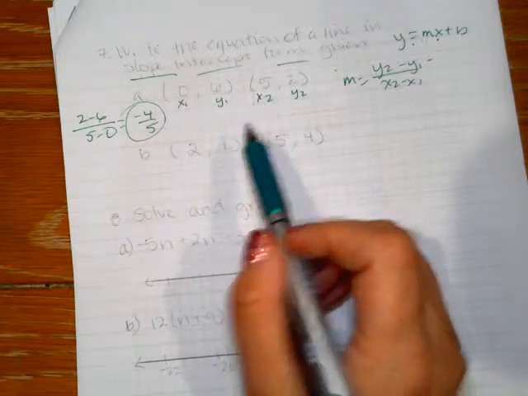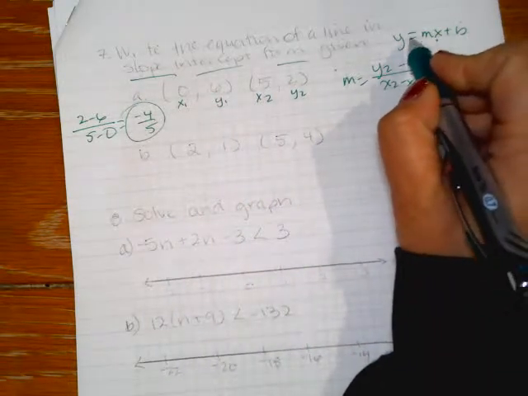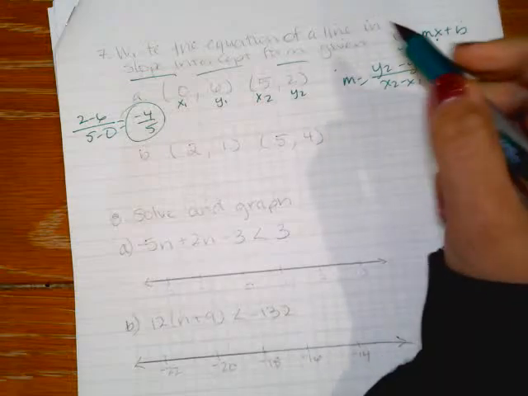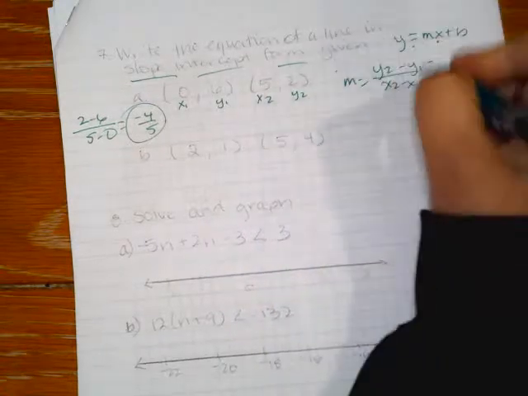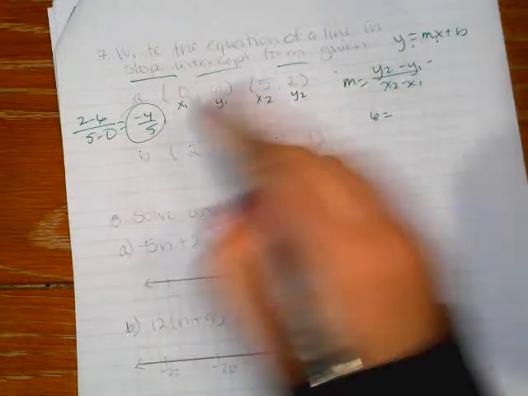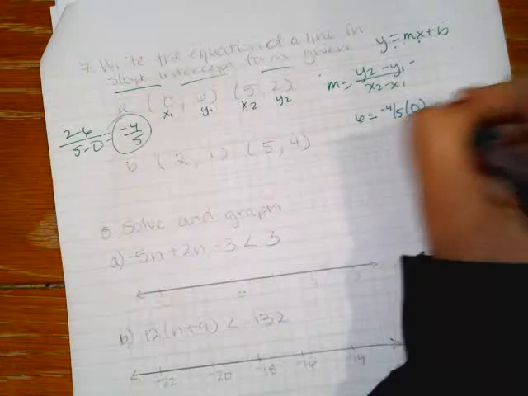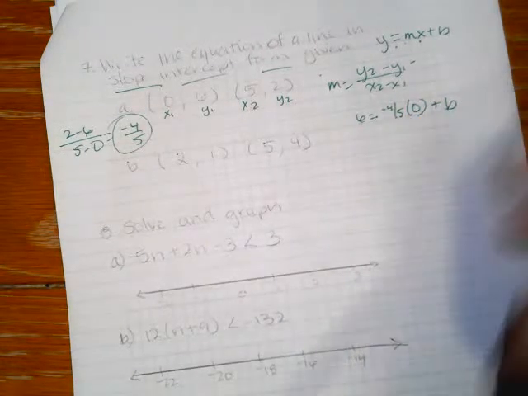Again, it doesn't matter. So I'm going to take this and plug in to y equals mx plus b because I'm just looking for my b now. I'm going to plug this in and I'm going to get, let's see, 6 is equal to my slope, which is negative 4 over 5 times 0 plus b.